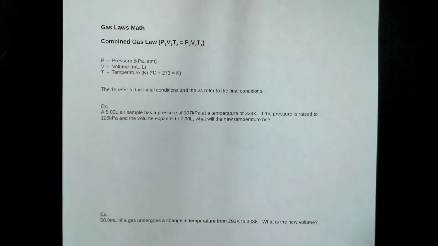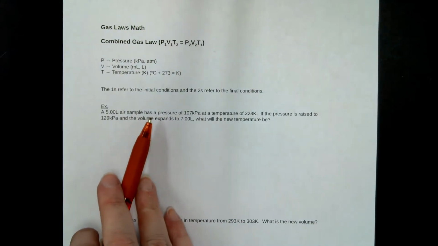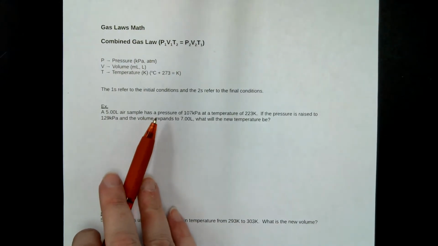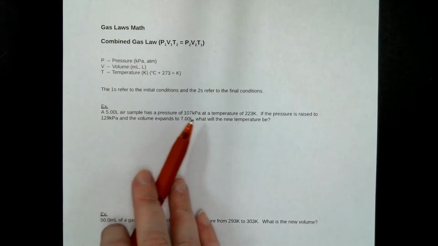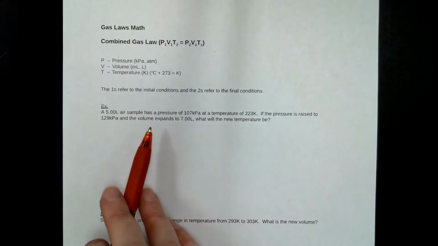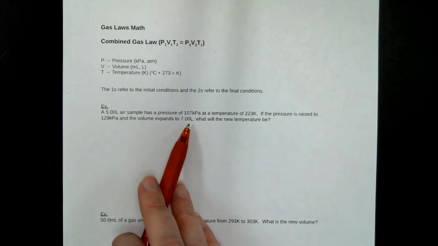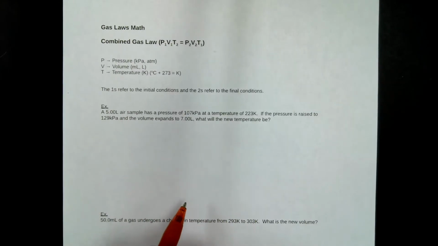So let's take a look at this first example here. A 5.00 liter air sample has a pressure of 107 kPa at a temperature of 223 Kelvin. If the pressure is raised to 129 kPa and the volume expands to 7.00 liters, what will the new temperature be?